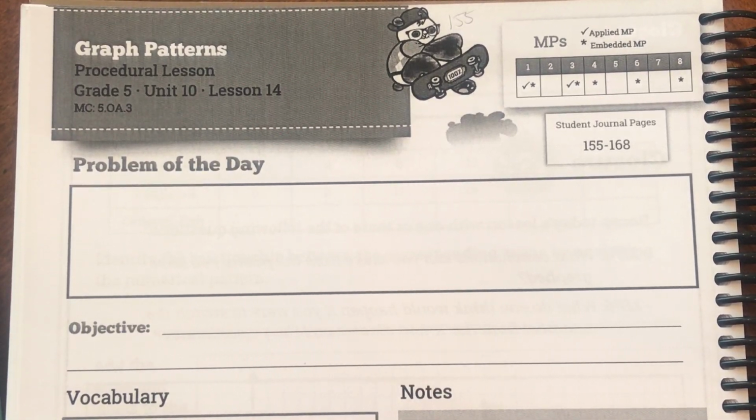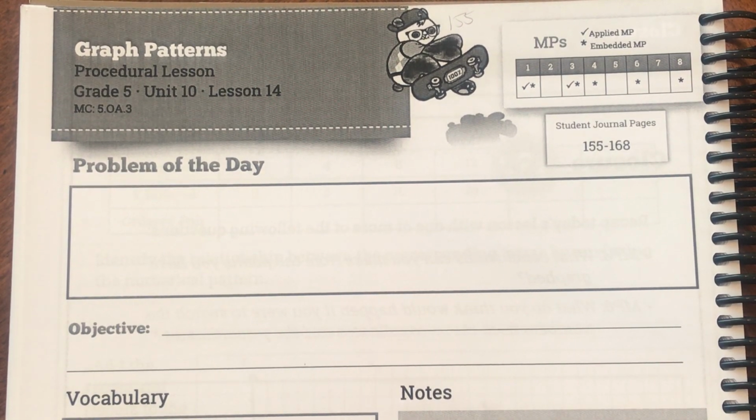Good morning, fifth graders. Today we are going to be continuing with what we were doing yesterday. We are on page 155 of your student journal, and we are in lesson 14.